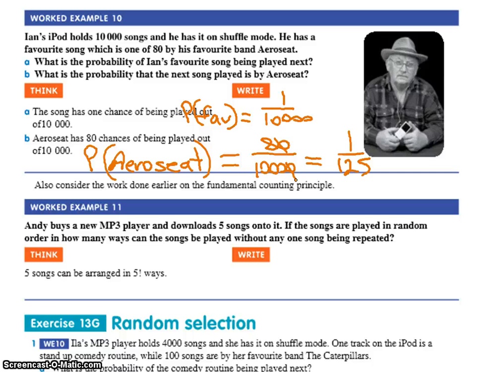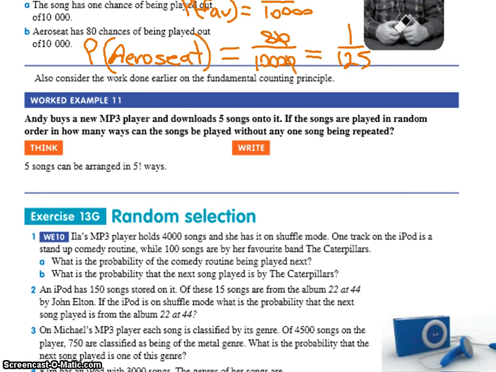Everyone happy with those? Alright, I'm going to do this last worked example included in this recording because I couldn't be bothered starting a new one. So, this is where we use the fundamental counting principle. You're going to probably need to pay attention to this because if I said fundamental counting principle, most of your eyes will glaze over. Andy buys a new MP3 player and downloads only 5 songs onto it. If the songs are played in random order, random, not shuffle, how many different ways can the songs be played without one being repeated?